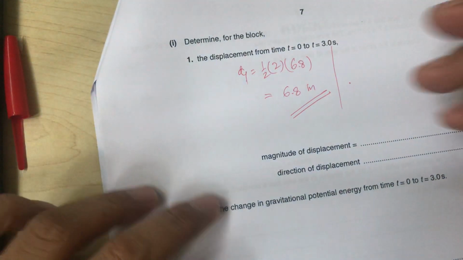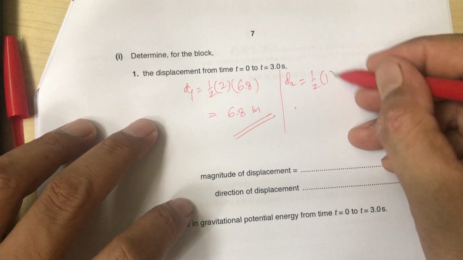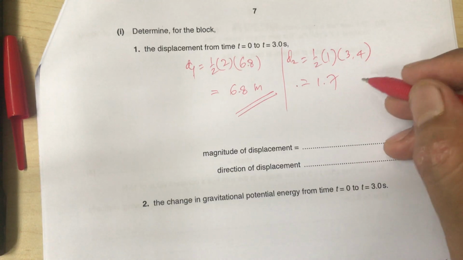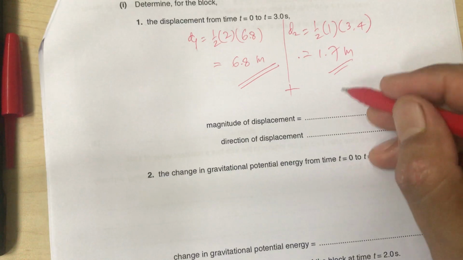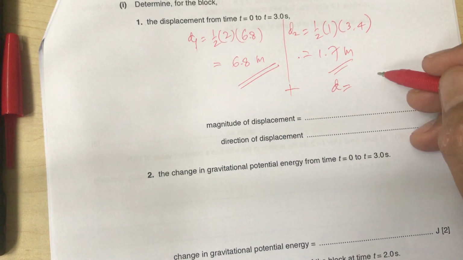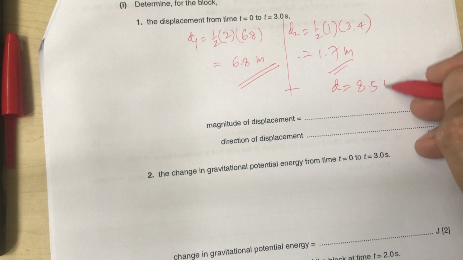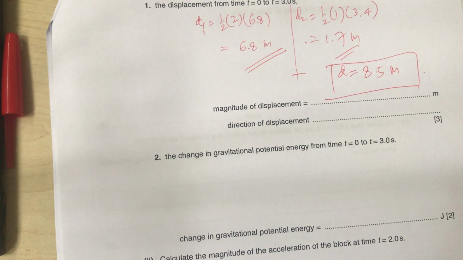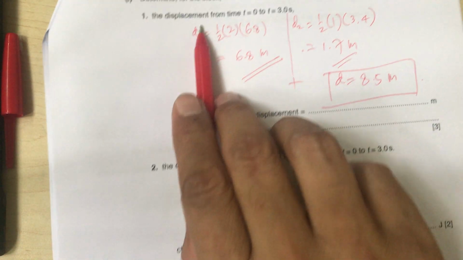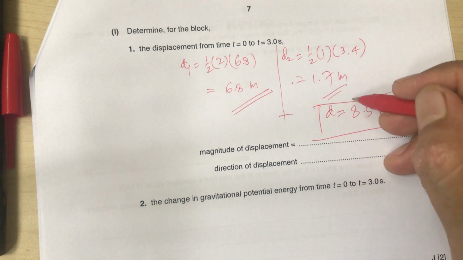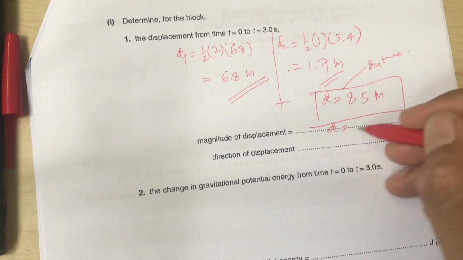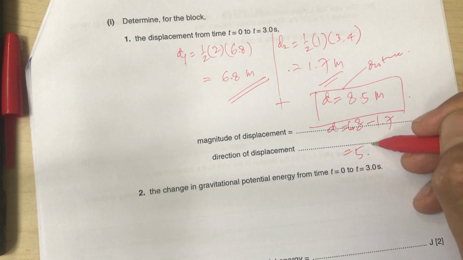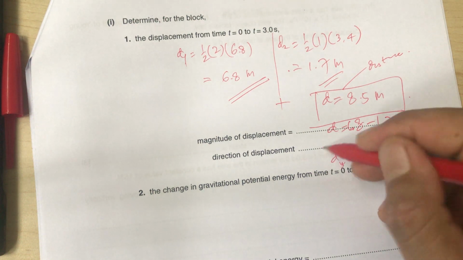So the second area is half times 1 times 3.4, which is 1.7 m. Adding them, the total distance is 8.5 m. Sorry, the question asks for displacement, so the displacement is 6.8 minus 1.7, which is 5.1 m.